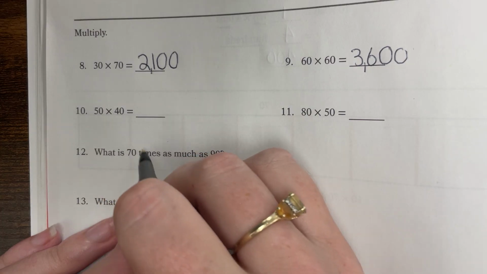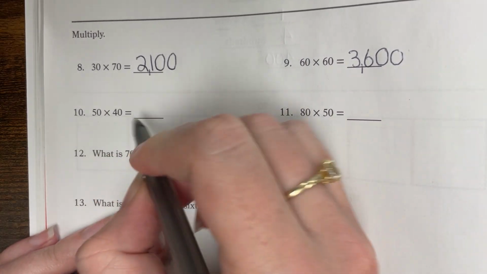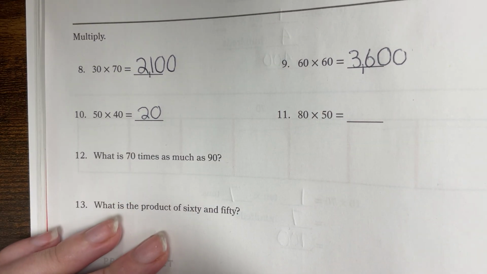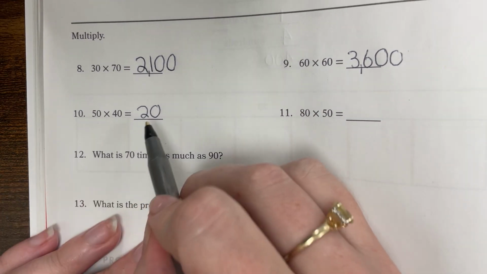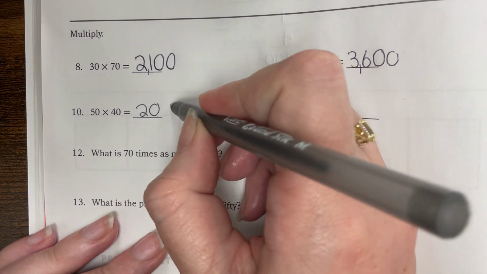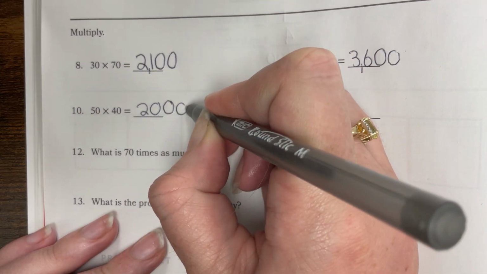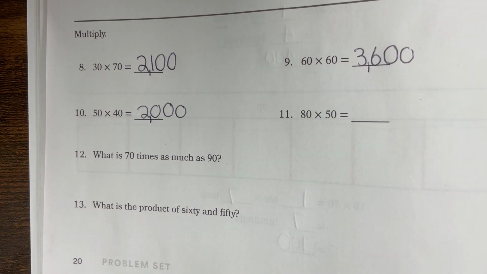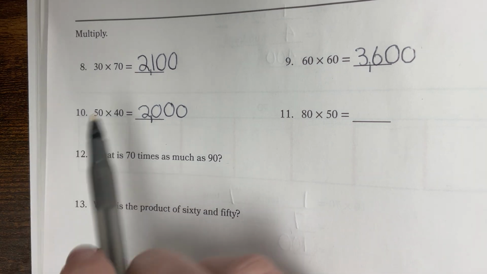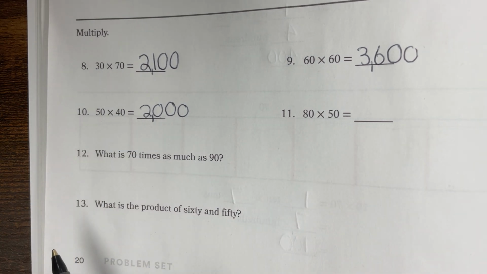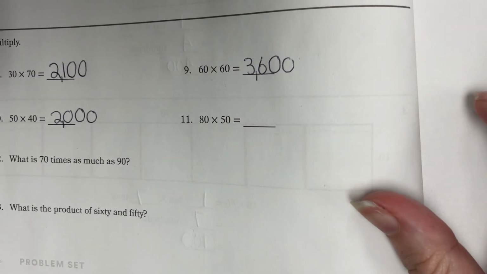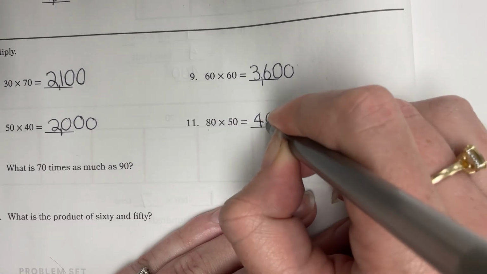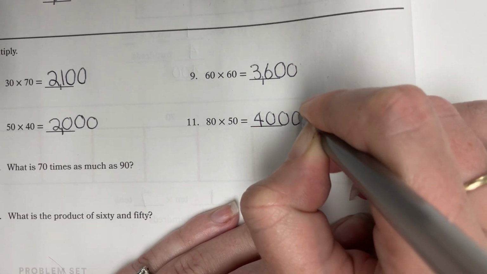Here we have 50 times 40. 5 times 4 is 20. And this one might confuse you if you weren't paying attention, but we have 20 and we need 2 more zeros after that. Don't leave your answer as 200. This needs to be 2,000 because after you multiply 5 times 4 for 20, you have 2 more zeros for 2,000. Next, let's look at 80 times 50. Very similar. 8 times 5 is 40 with 2 more zeros for 4,000.